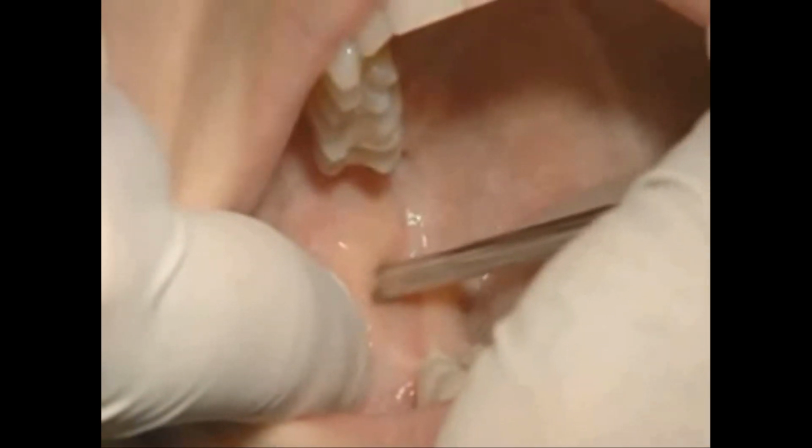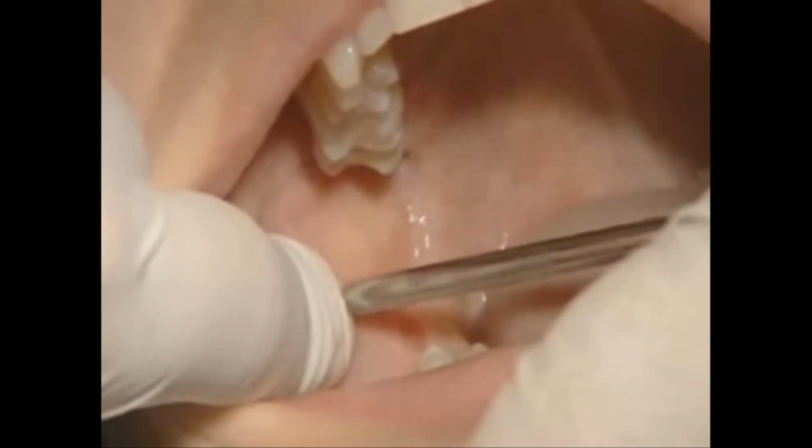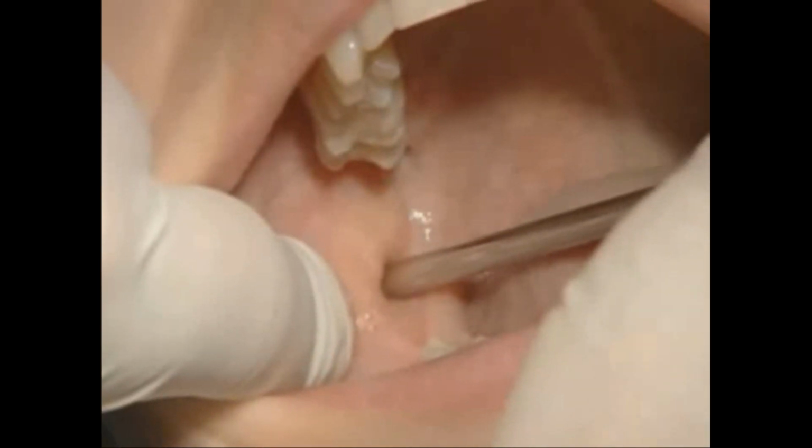lateral to the raphe. The height of insertion will be roughly the midpoint of your fingernail, anywhere from the midpoint to the height of your fingernail, and that determines the correct height of insertion.